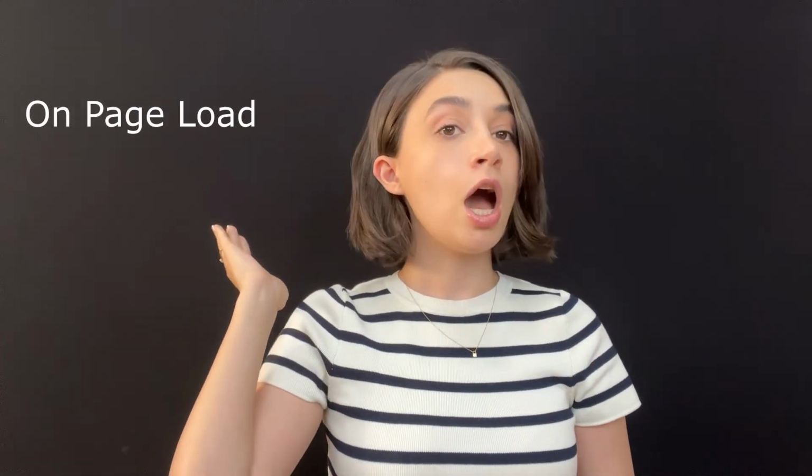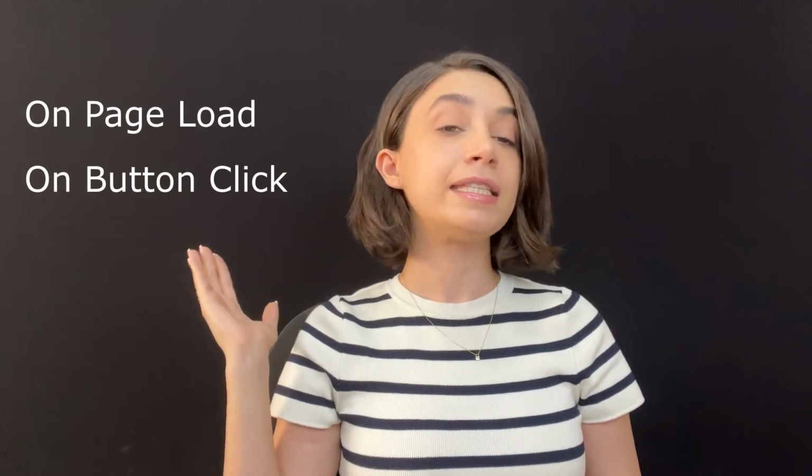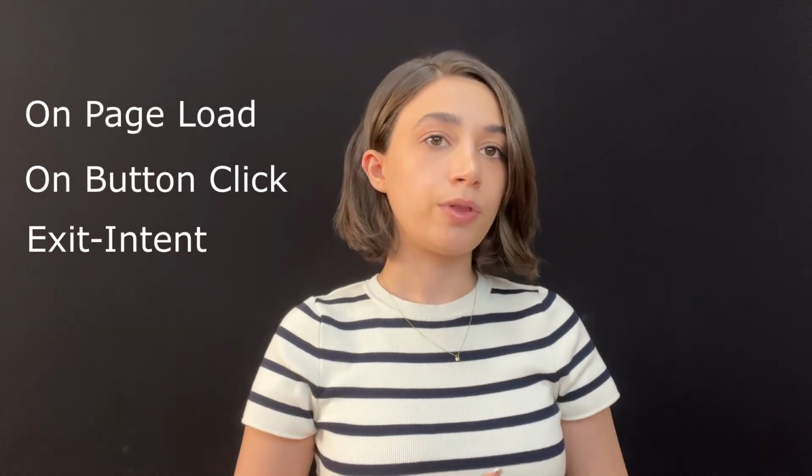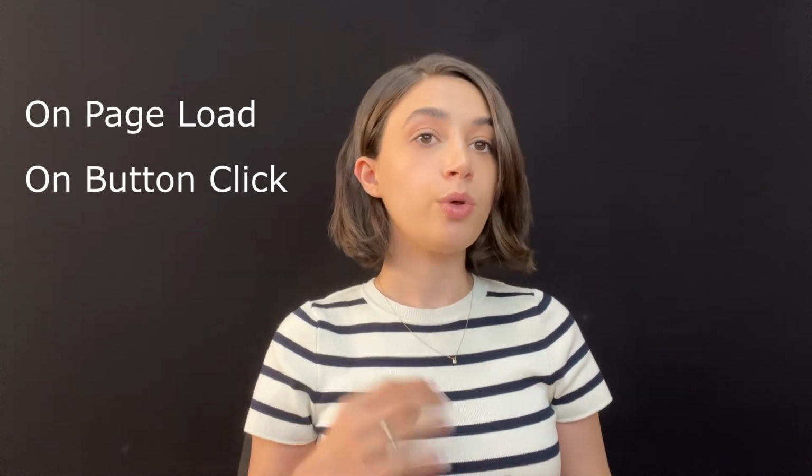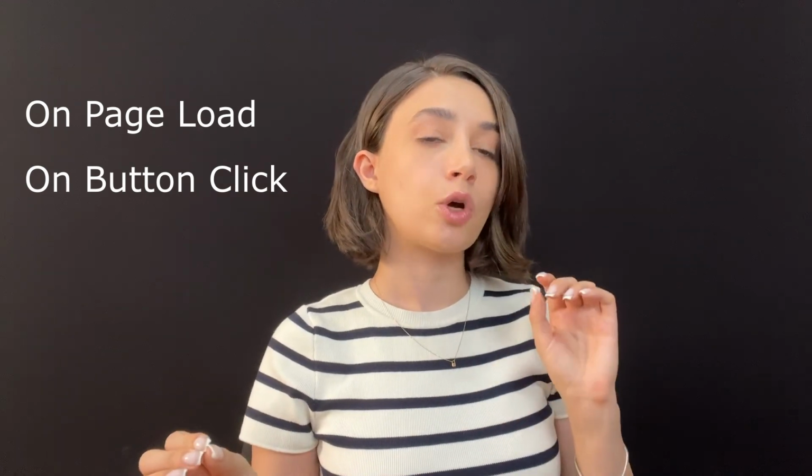So as I've already mentioned in the video, I told you that we are going to speak about the pop-up trigger types. So in Popup Box, there are three main trigger types. Those are the on page load one, on button click one, exit intent one, and also there is this both function which enables you to use both on page load trigger and on button click trigger. Let's go through each of these.